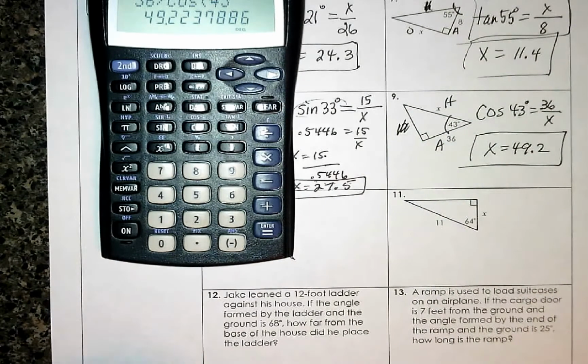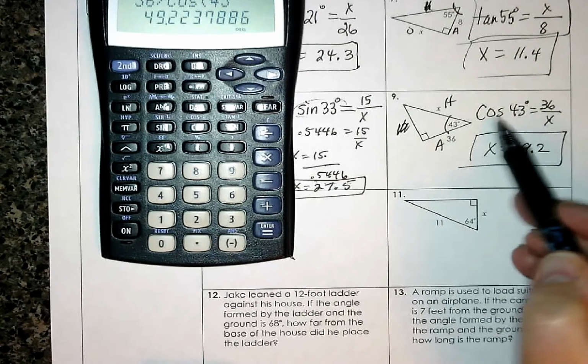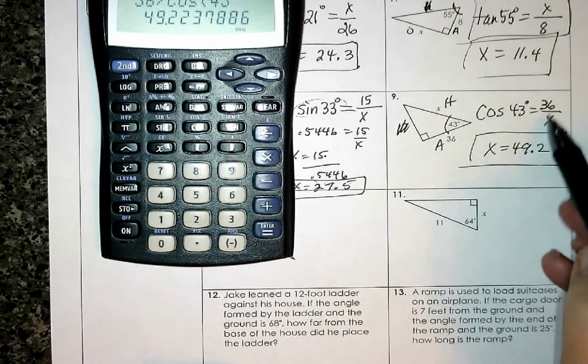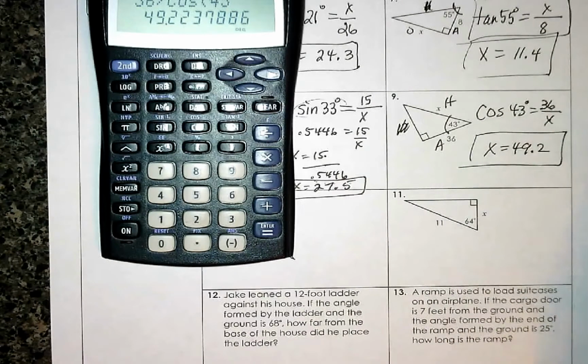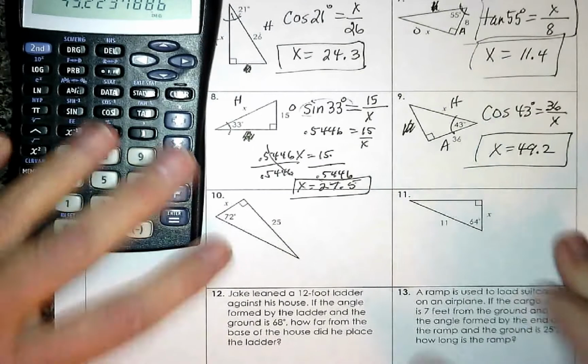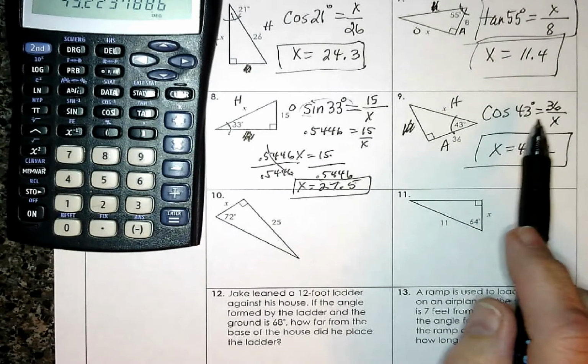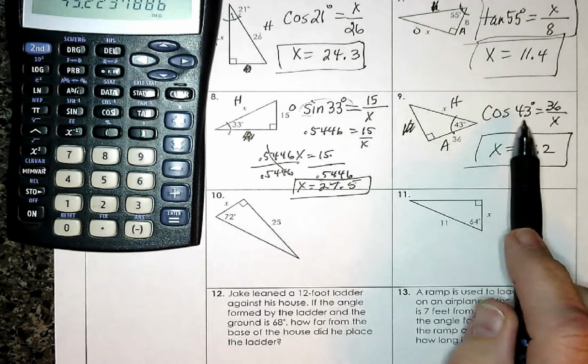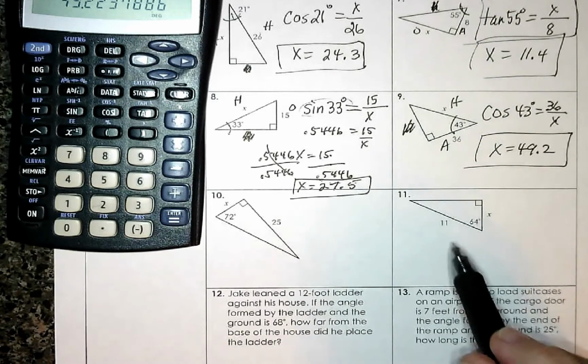Again, if I don't have this set up right, if I don't have the right trig, if I don't have the right ratio, this is not going to be right. It doesn't matter what fancy things I do in my calculator. You'll want to make sure if you're using your phone calculator that you are getting that, because the phone calculators can work just a little bit differently.